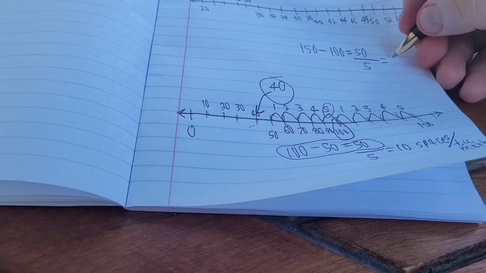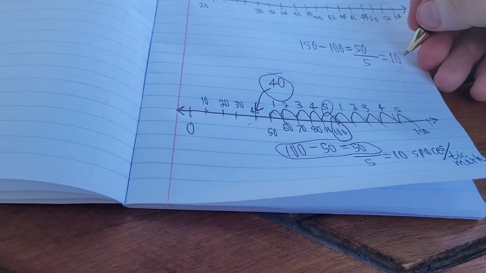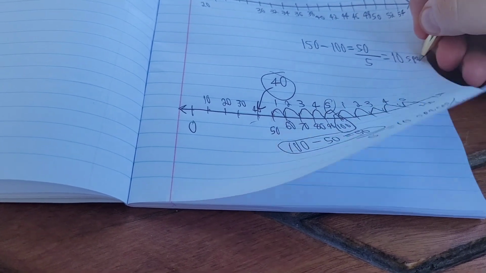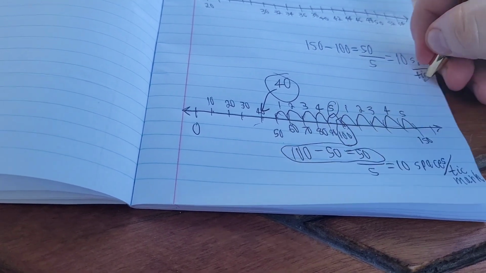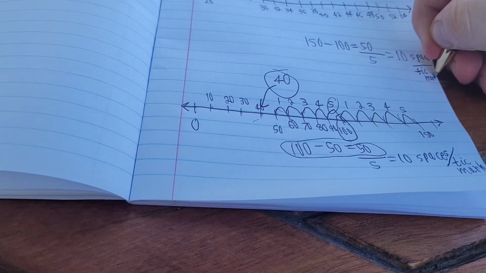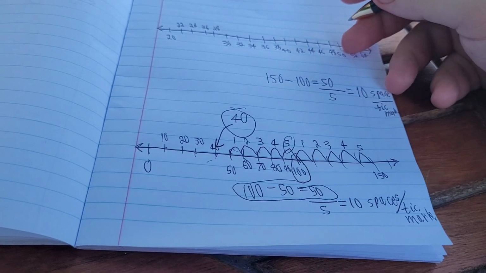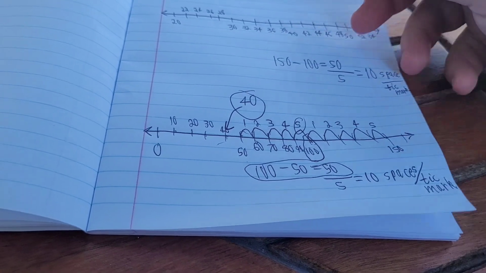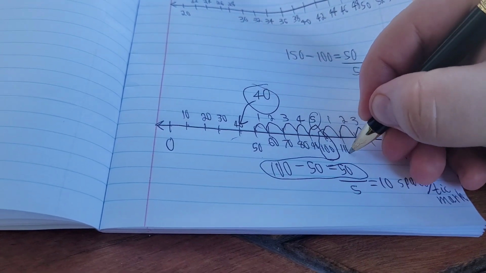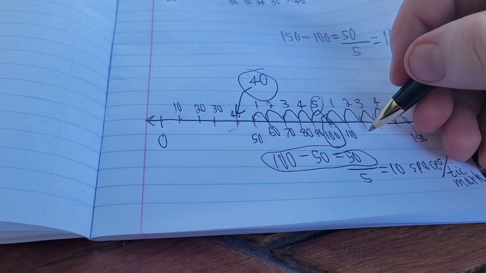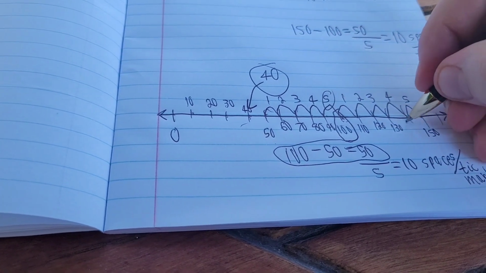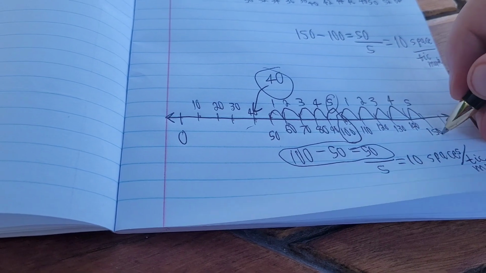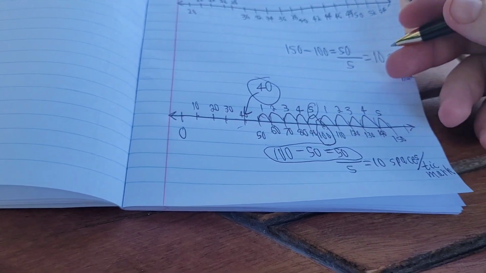And once again, it equals 10 spaces per tick mark. That's how we know that it's 110. I'm kind of running out of room. I have to write small. 120, 130, 140, and then 150.